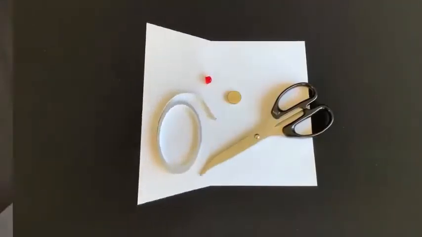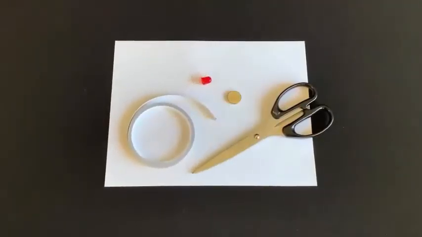So today, like I said, we are going to look at a paper circuit and all the ins and outs of creating a basic one with your students. So here are the materials that you're going to need to complete this activity. A piece of paper, a pair of scissors, a small battery, an LED light of some sort. I like to use the jumbo LED lights, and some conductive tape. My favorite is the nylon conductive maker tape.